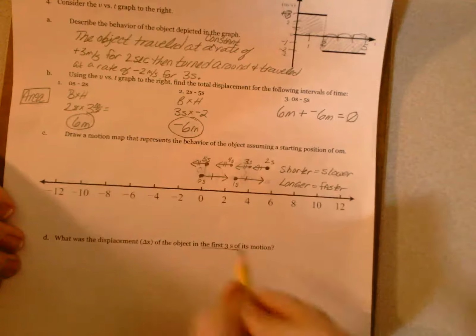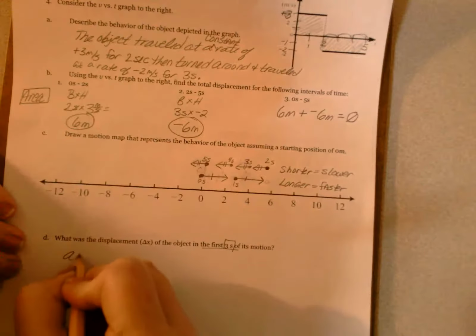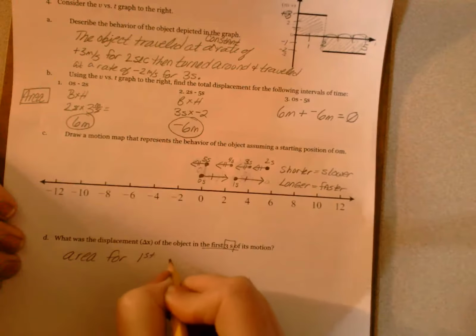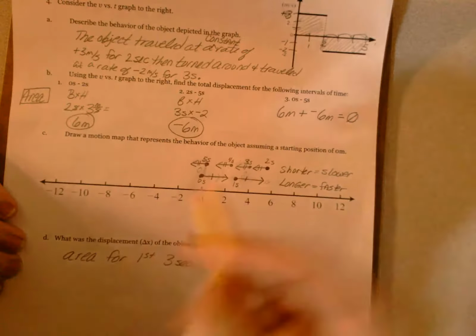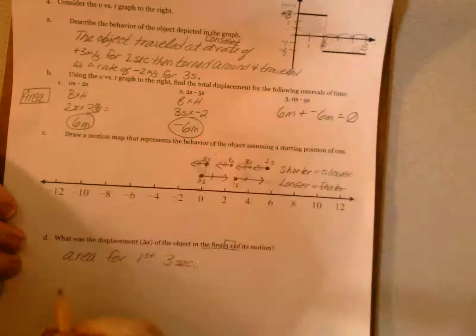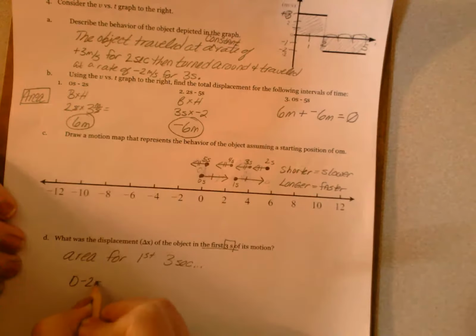Now our displacement on the first 3 seconds. So the area for the first 3 seconds. 0 to 2 seconds, 6 meters, right?